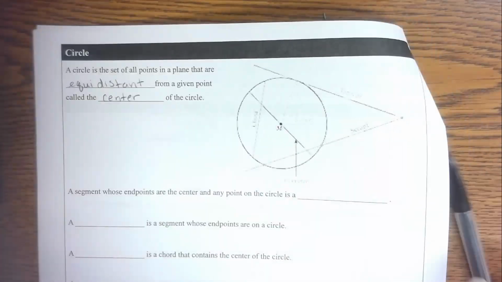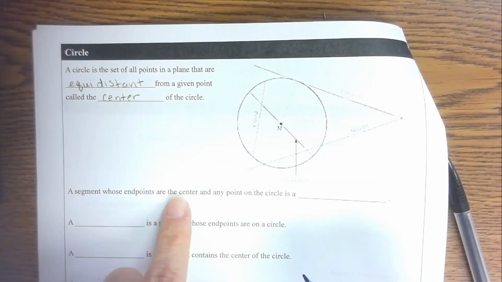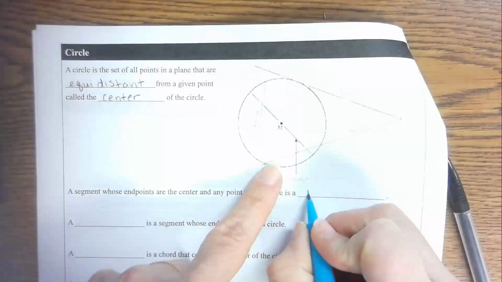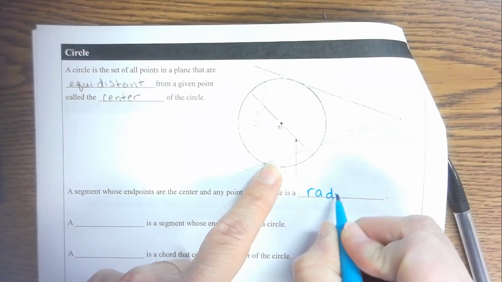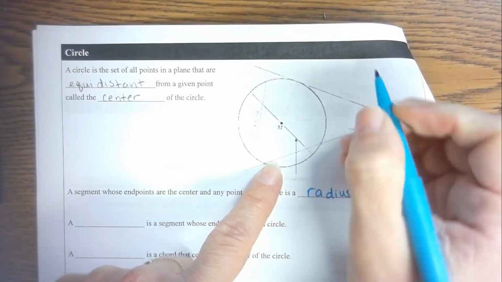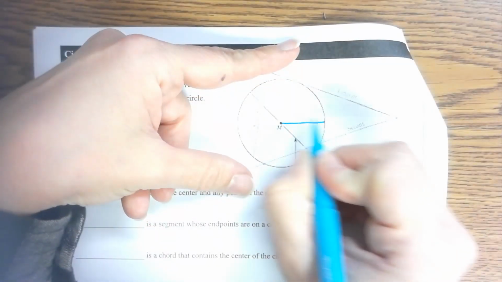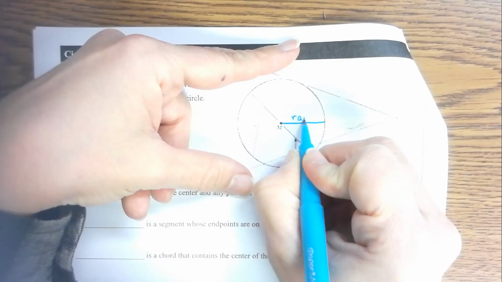Okay, so let's identify the different parts. A segment whose endpoints are the center and any point on the circle is a radius. And we will color code it here. This one is the radius. It's written here, but it's faded. The printing wasn't great on that.